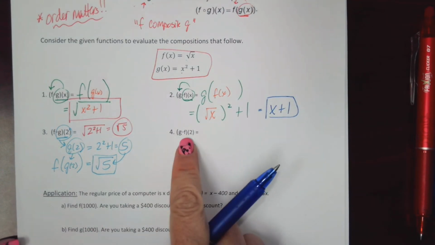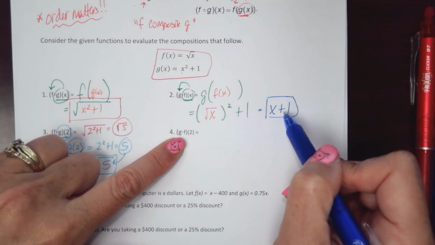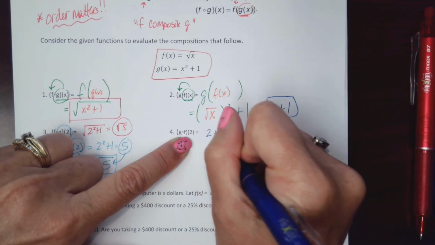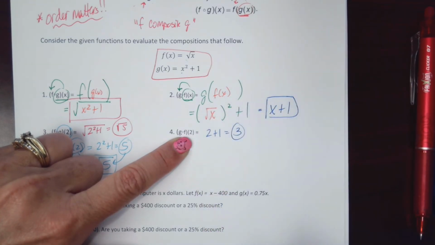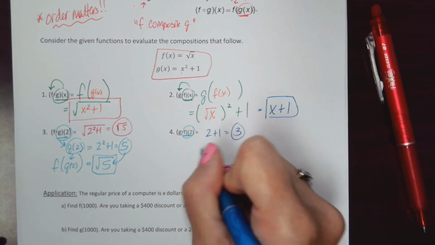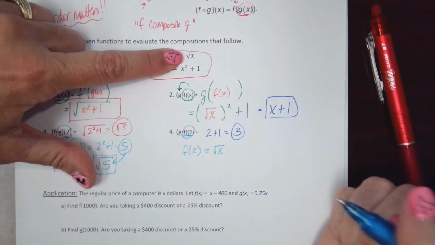Now for this one, again, I have an option of saying, oh look, I've got g composite f of x. If I want to do g composite f of 2, that would be 2 plus 1 or 3. But if I didn't start there, I could start here and say f of 2 is square root 2.